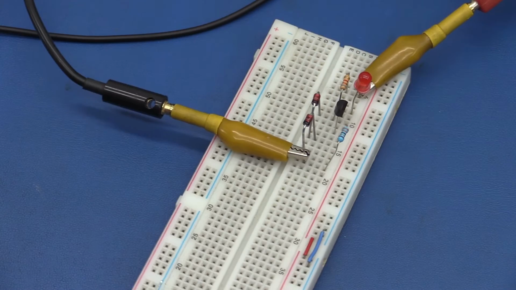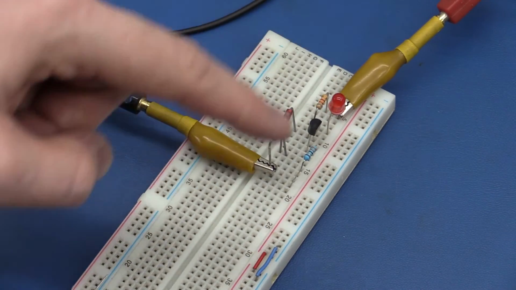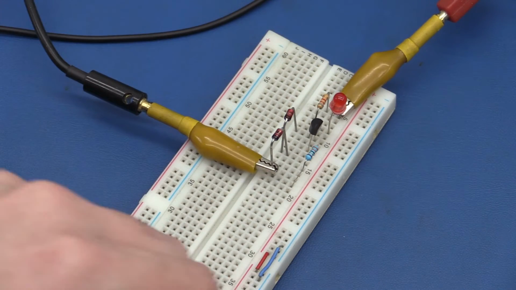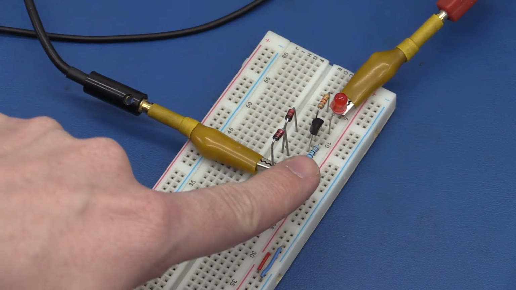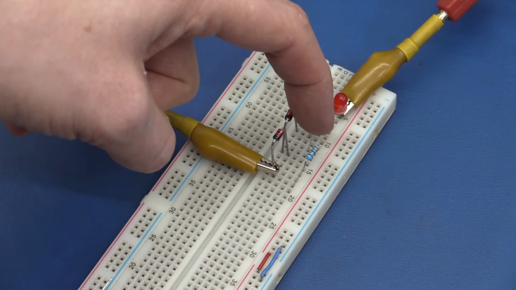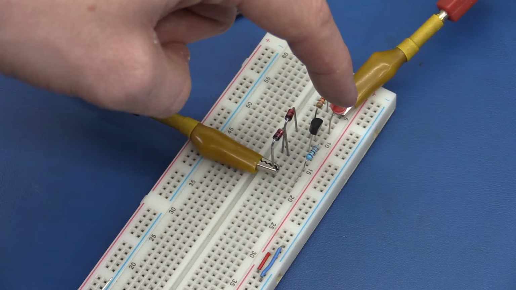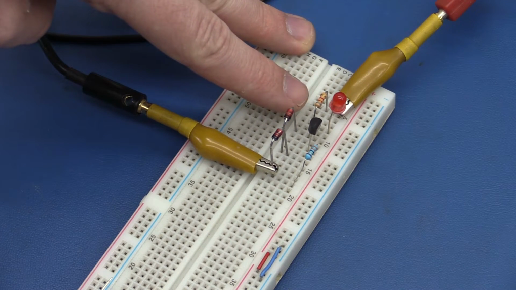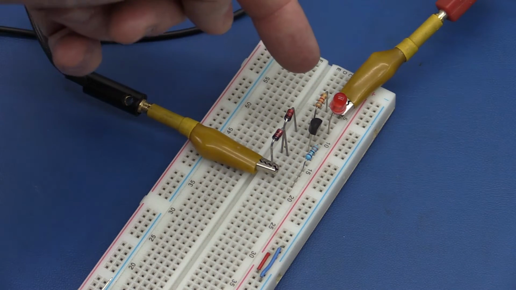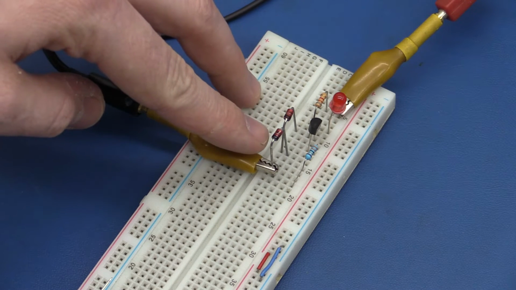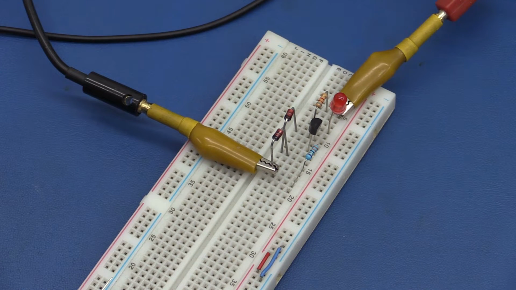So I have built up the circuit here. Basically it looks exactly like our schematic. We have a 33 ohm resistor here, the transistor here, the LED here, and I selected an 8.2 kilo ohm resistor. That's the highest one I have below 9 kilo ohm. And we have the two diodes here. So let's see what happens when we turn on the power.